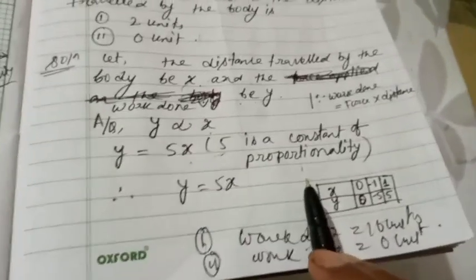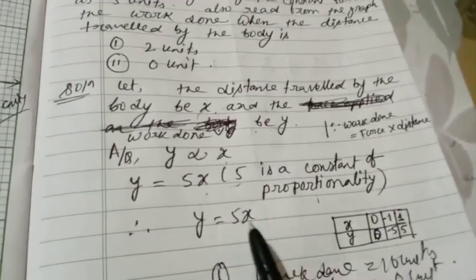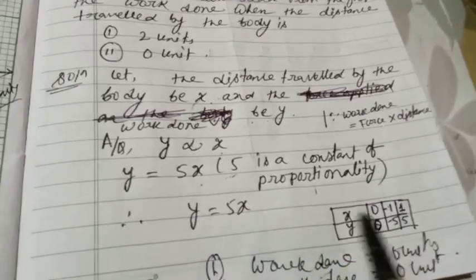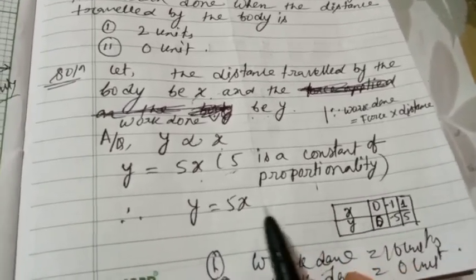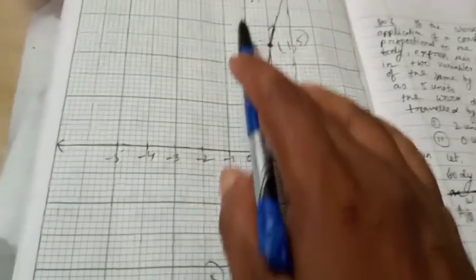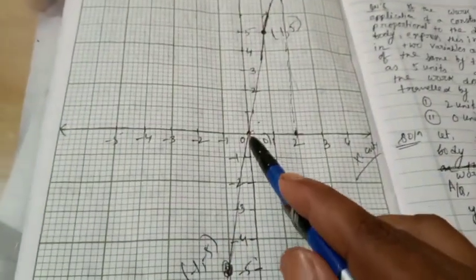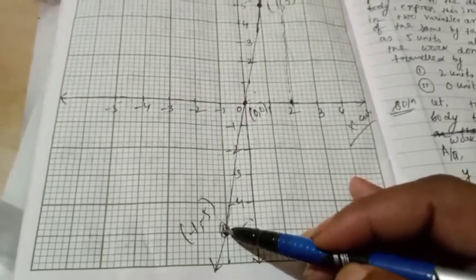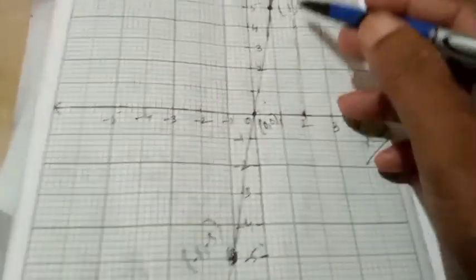Now find out 3 solutions, because we need to draw the graph. If you put 0 in the place of x, 0 times 5 is 0, y is also 0. Minus 1 then minus 5. Plus 1 then 1 times 5 is 5. Now plot these points on the graph. If you draw a graph of this, all of you know this. This is 0, 0, then this one 1, 5, and this is minus 1, minus 5. Okay, so we got a straight line.